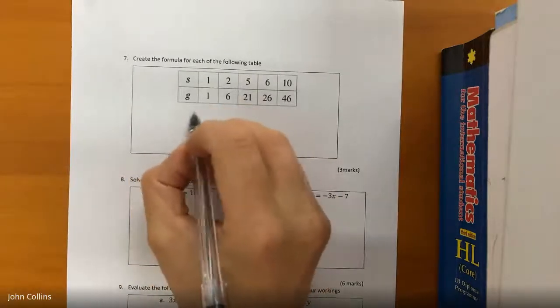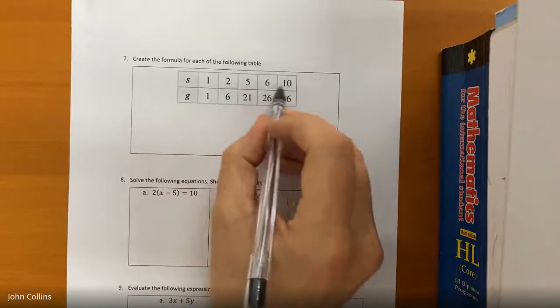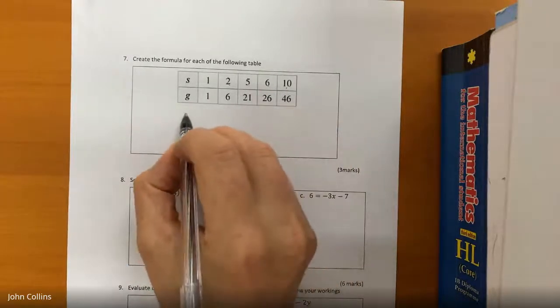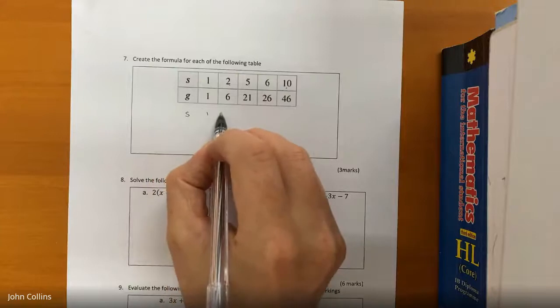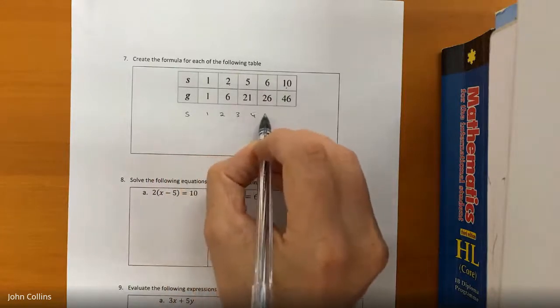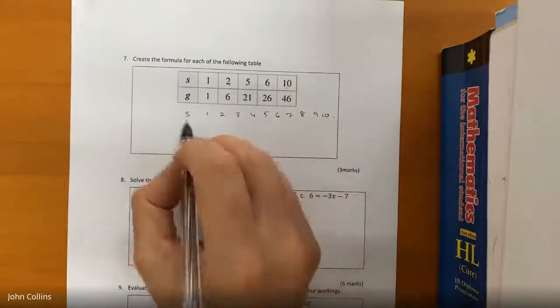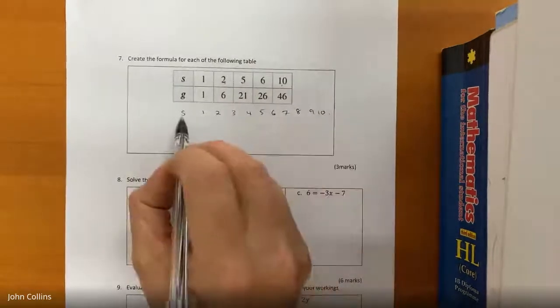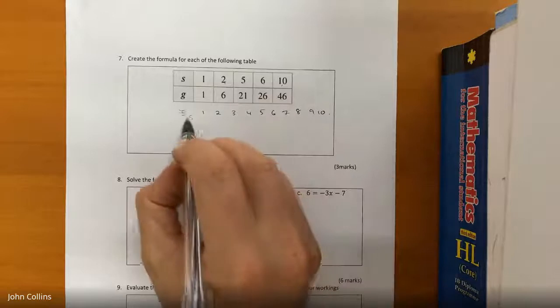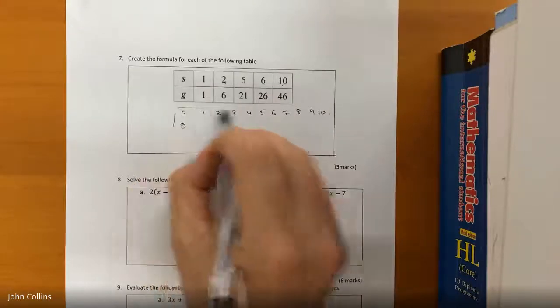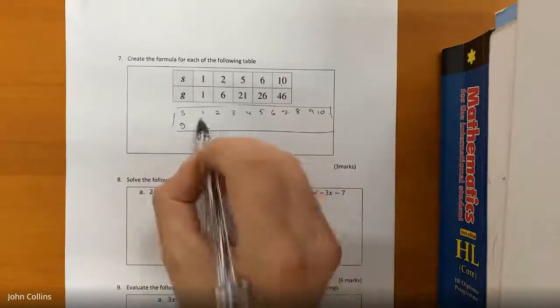This table could be written another way. So the first, second, fifth, sixth, and 10th term is there. So if we wanted to redo this table, 1, 2, 3, 4, 5, 6, 7, 8, 9, 10. So you could have, let's say they were shape numbers and matches. There's 10, but they're not giving us all the information. They're only giving us certain bits of it.